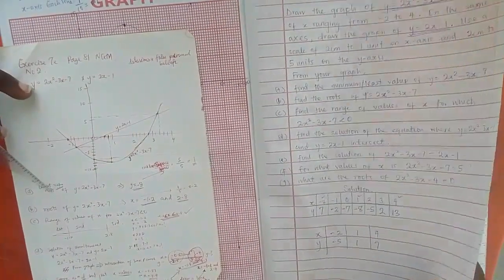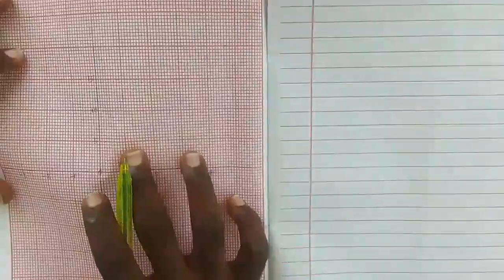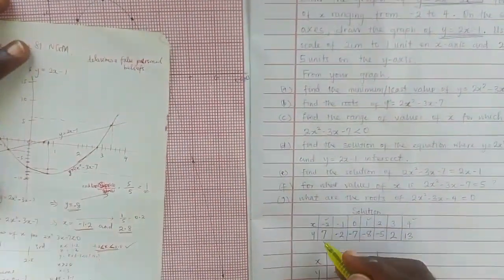And then on this axis, 2 centimeters to 1 unit. So this is 1, 2, 3, and then 4. This part -1, -2, -3. Now we have the graph, and then we can start plotting. -2 and 7 here.